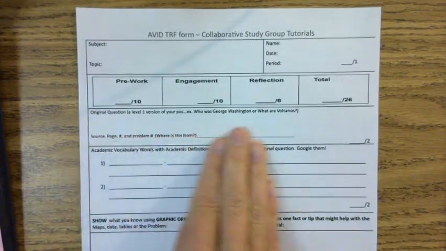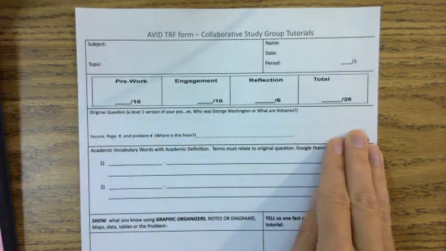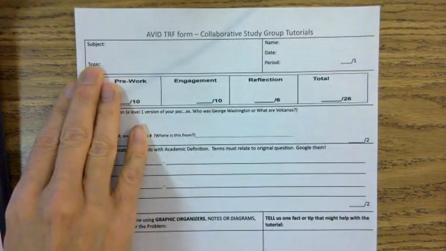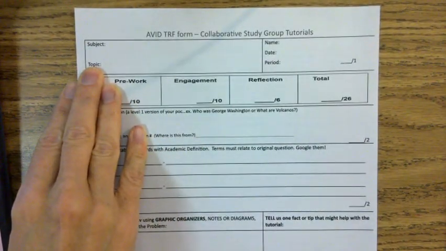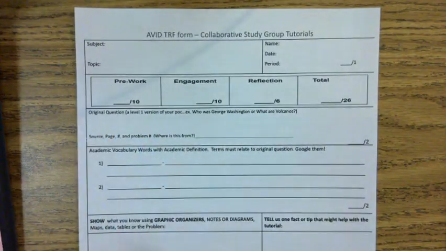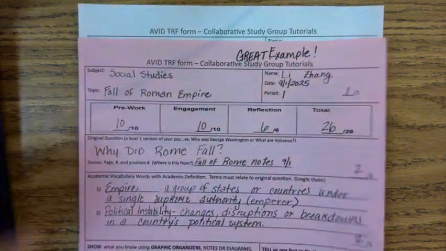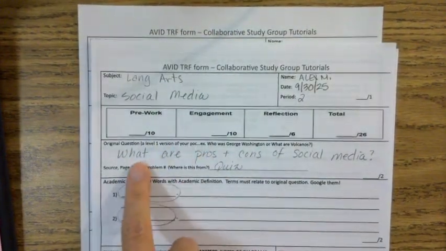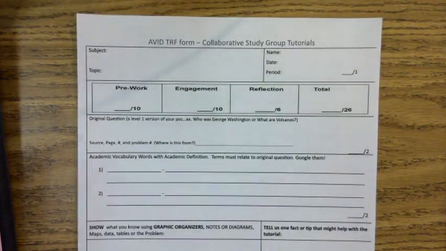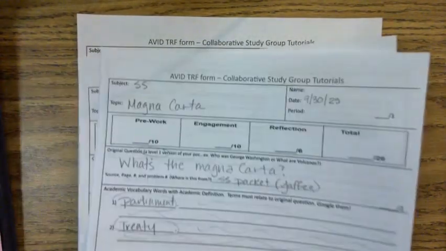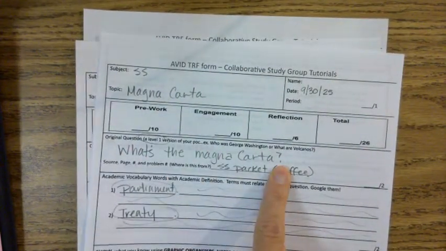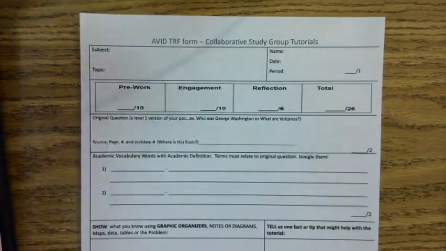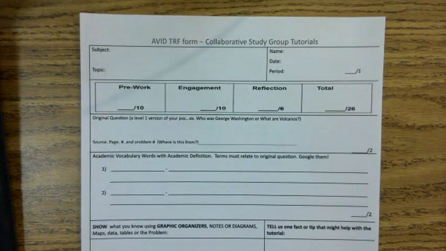Your original question, remember, this is very generic. It's a very simple question, so it's only a level 1 about your topic. So if you need your Costa flipbook to figure that out, get your Costa flipbook or your Costa yellow packet. So for example, this student put, why did Rome fall? Okay. This student put, they were talking about social media. So the question is, what are pros and cons of social media? Okay, so they had some notes on that. This student had the Magna Carta. What is the Magna Carta? And it's from their social studies packet. So take a minute right now. We're going to pause so that you can fill up your original question.